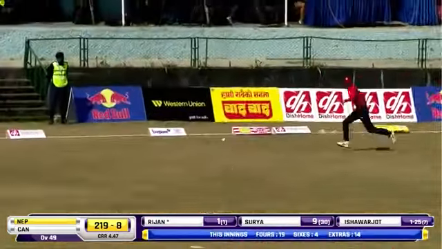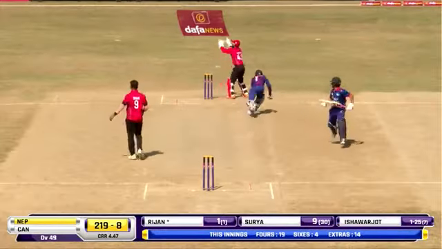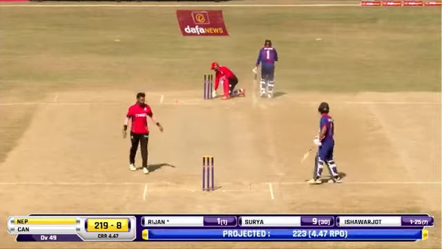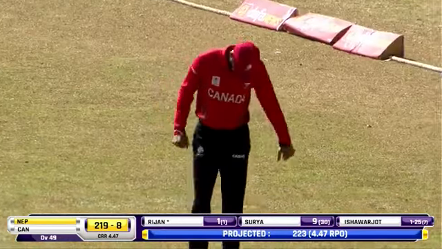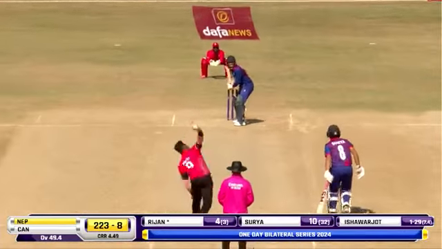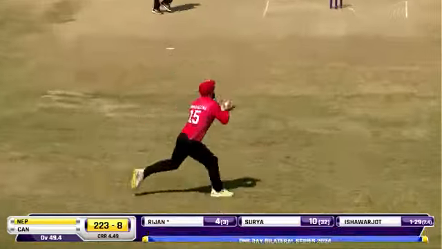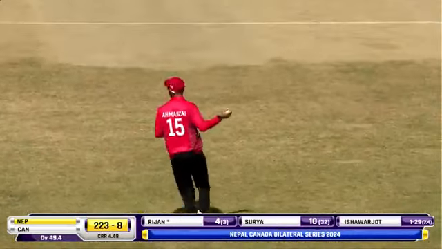Slashes it to Reason. Straight to the fielder at third. They'll come back for the second run. Close! Eventually they make it. And these two, both debutants. That means that Nepal not being able to post a big score. Oh, this has gone straight up in the air. And easiest of catches.